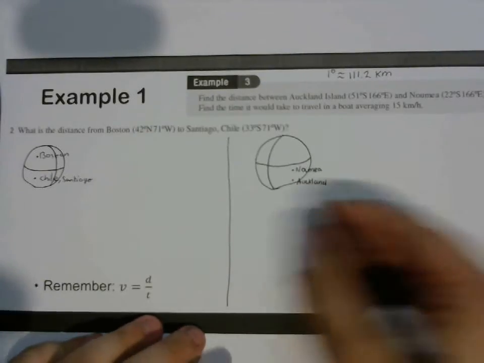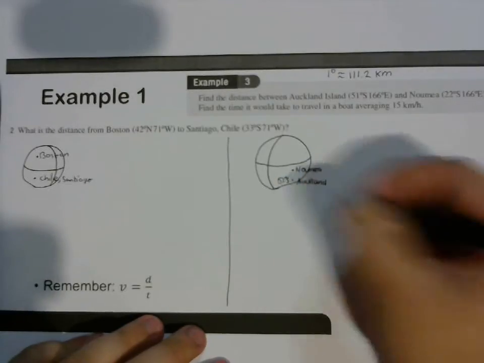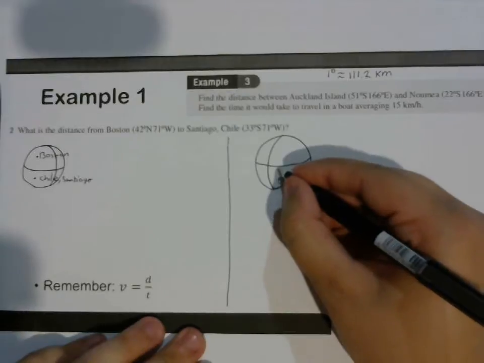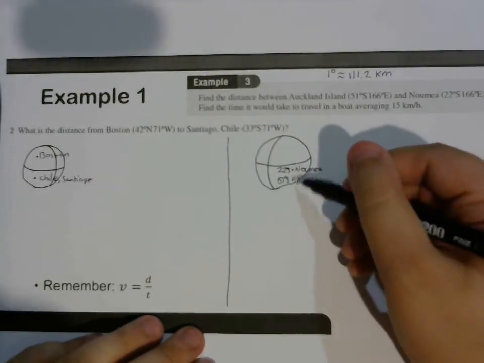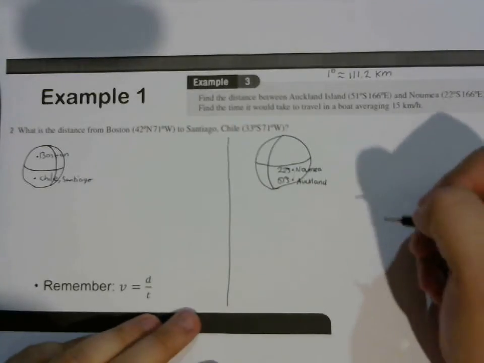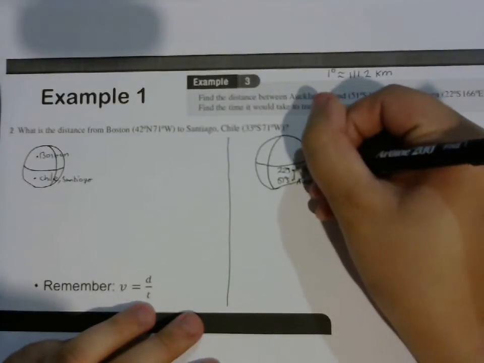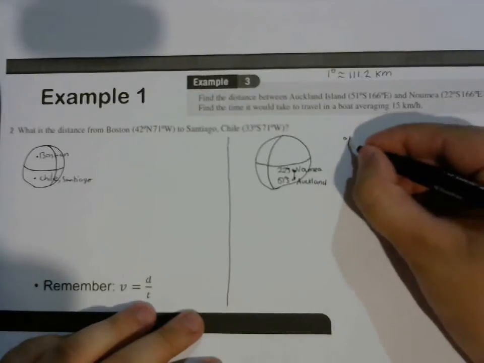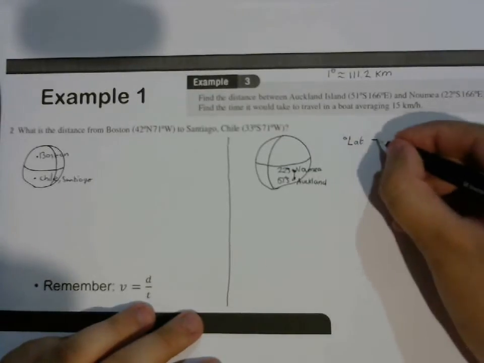Auckland has a latitude of 51 degrees south. Noumea has a latitude of 22 degrees south. So you can see they're both below the equator. So what we're going to want to do is find the distance in latitude between these 2 points. So we want to find the degrees latitude between Auckland and Noumea.